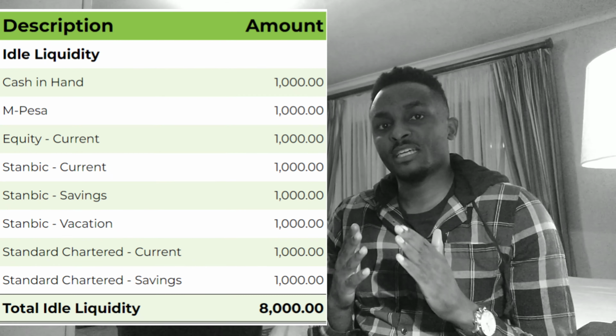So one of the most important things that you can do for your money is to create a personal net worth tracker. I'm going to cover this over the next few lessons, with today's lesson focusing on getting your Kenya shillings right. So what you're seeing here is how I've set up my money.